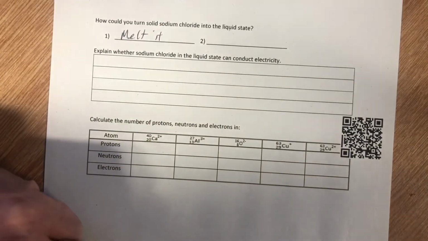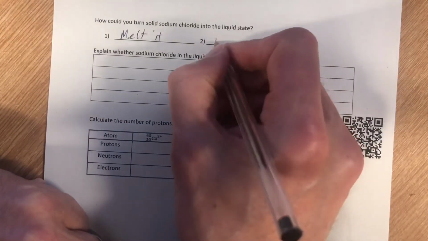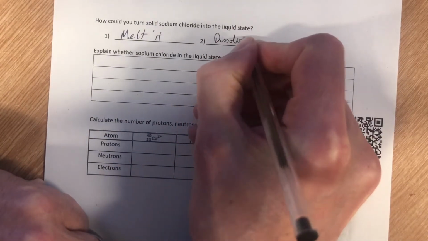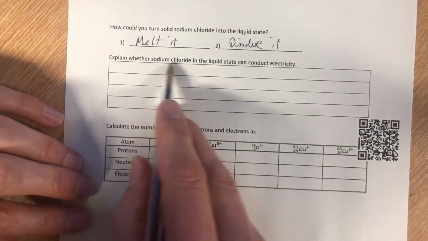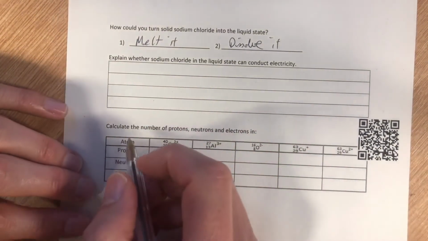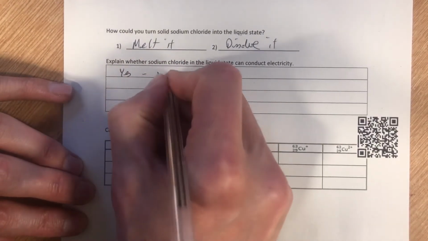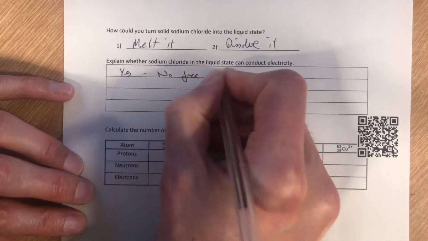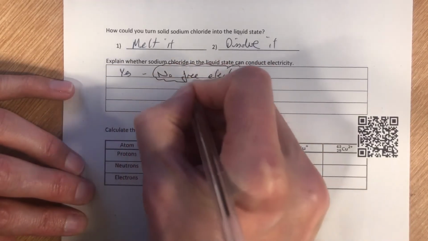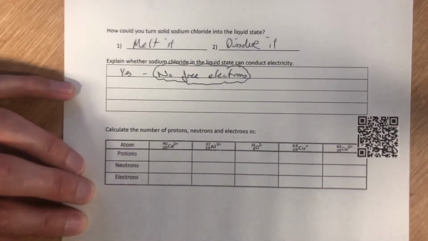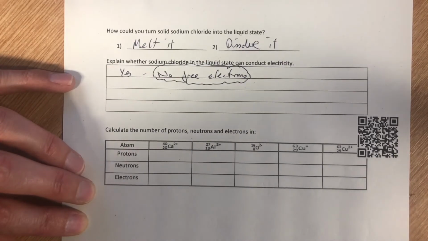The answer is yes, just go to the seaside, because salt, sodium chloride, dissolves in water. When it's dissolved, it's in a liquid state. Explain whether sodium chloride in a liquid state can conduct electricity. Answer: yes. There are no free electrons. Let's be clear about this. No free electrons. So many times I say to students, can ionic substances conduct electricity? They say, yeah, there's free electrons. No, there aren't. That's nonsense.